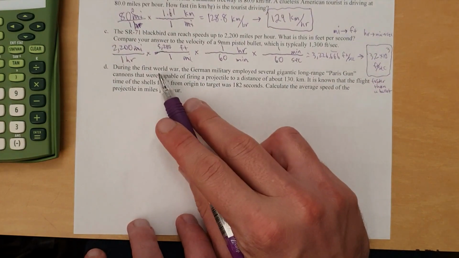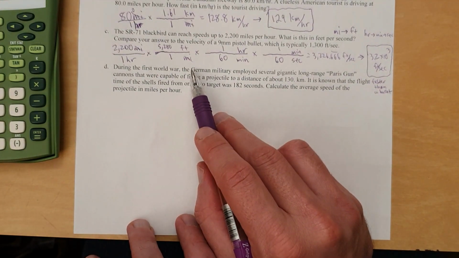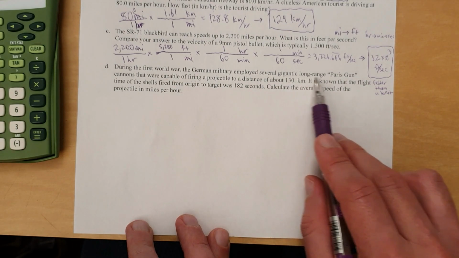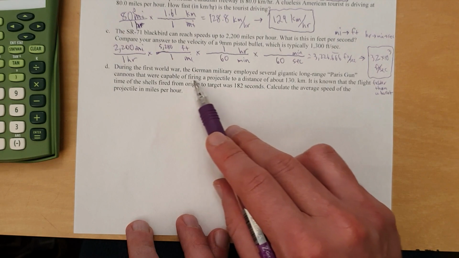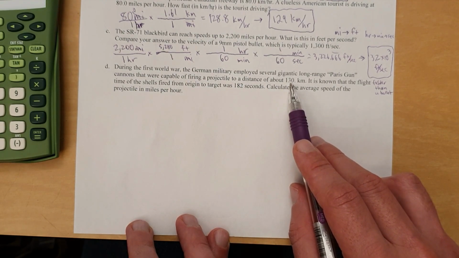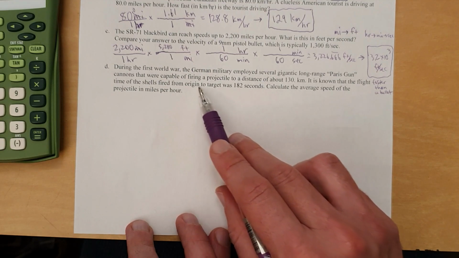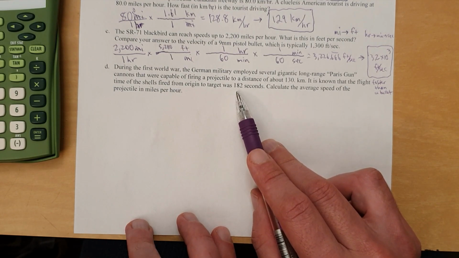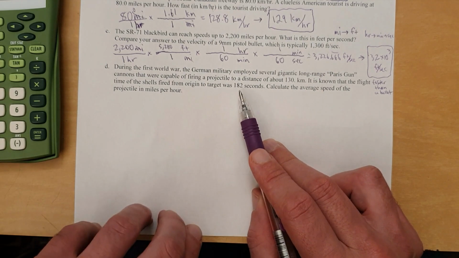let's use unit analysis to figure out this question. During the First World War, the German military employed several gigantic long-range Paris gun cannons that were capable of firing a projectile to a distance of about 130 kilometers. It is known that the flight time of the shells fired from the origin to target was 182 seconds. Calculate the average speed of the projectile in miles per hour.